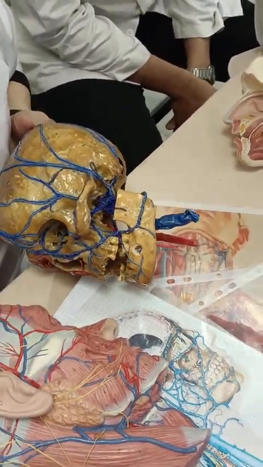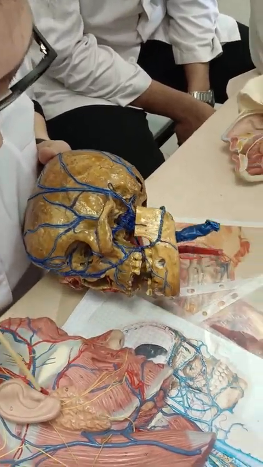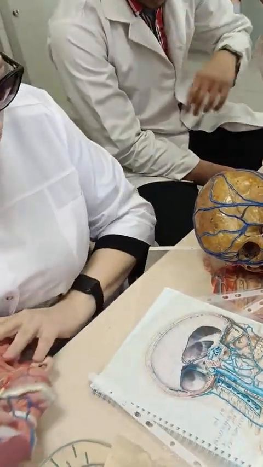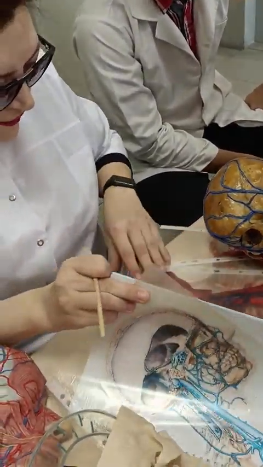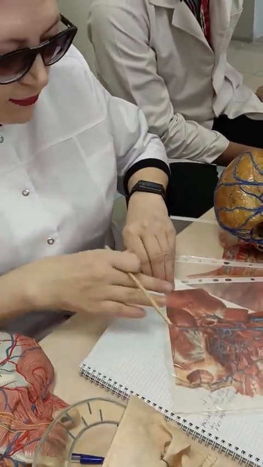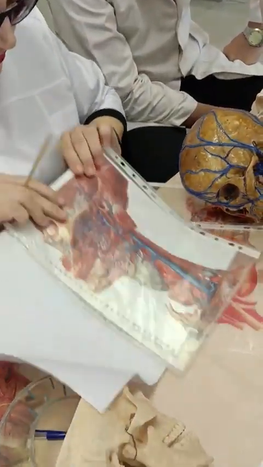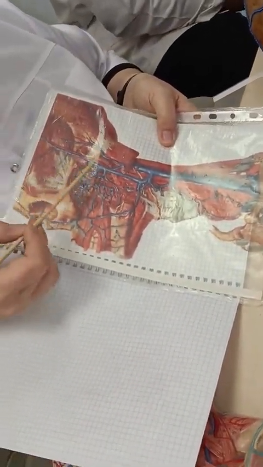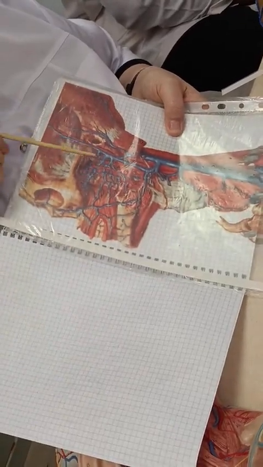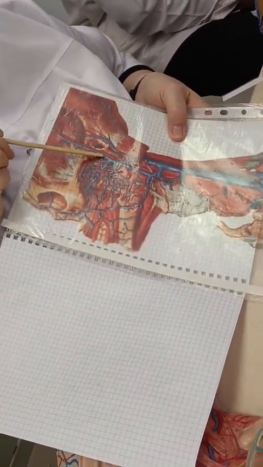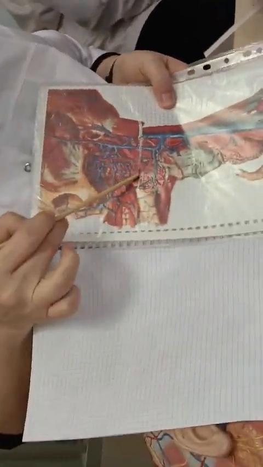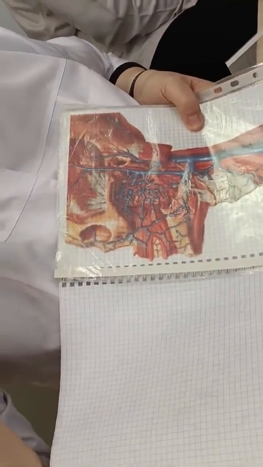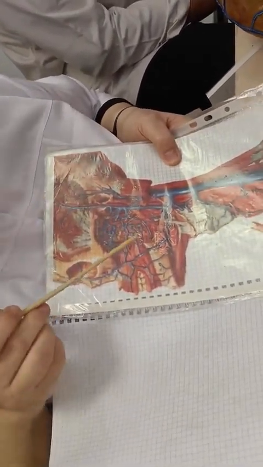Tributaries of the external retromandibular veins. Retromandibular veins pass behind the mandible. This is the superficial temporal, this is the retromandibular. Superficial tributaries, the maxillary veins. Maxillary veins take blood from the pterygoid plexus. Pterygoid plexus has tributaries like the branches of the maxillary arteries.